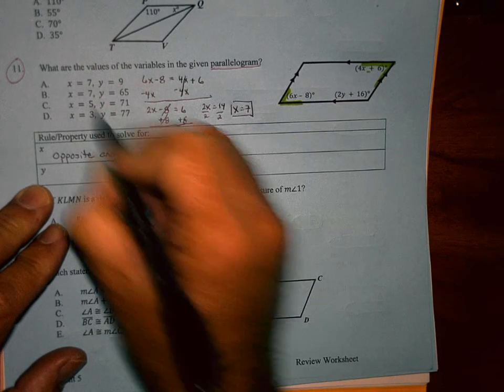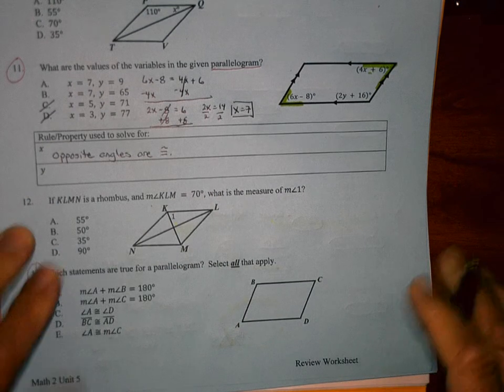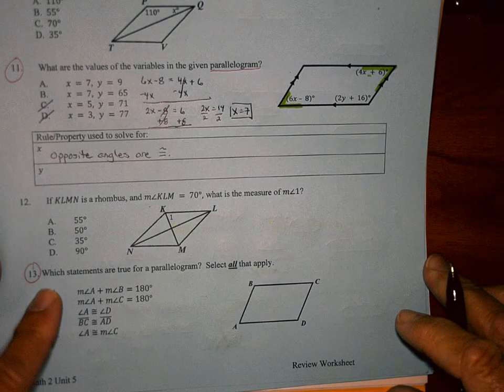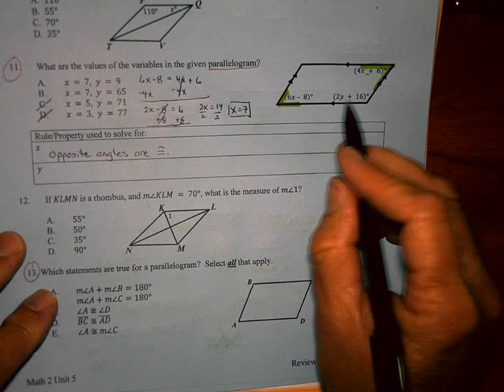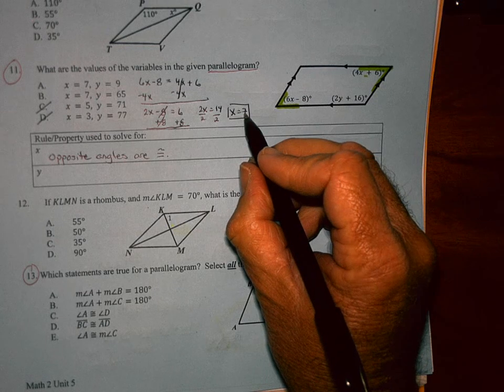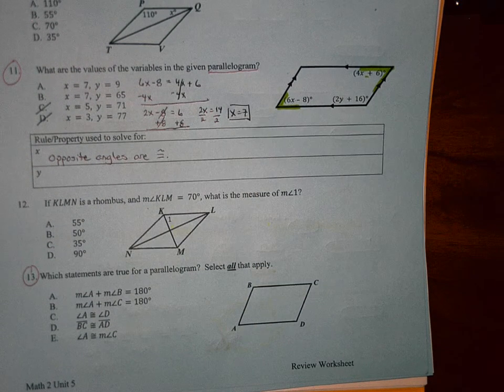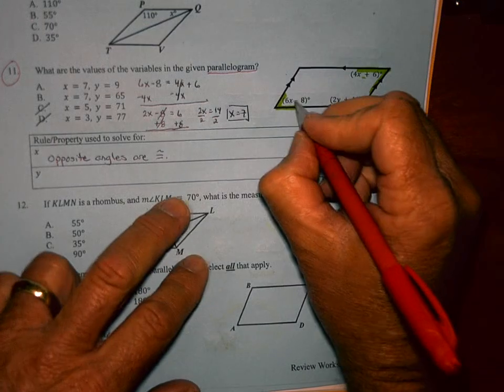So you could see if this was a multiple choice, I could eliminate C and D as possibilities for my answers. Okay, so now I need to find the value of y. All right, so how do I find the value of y? Well, the first thing I want to do is, since I know that x is 7, I'm going to plug in or substitute 7 in the place of x right here to figure out how many degrees each angle is.